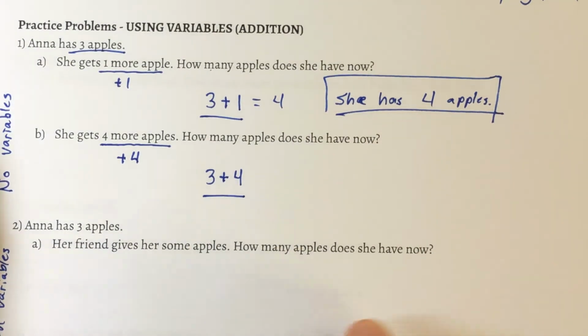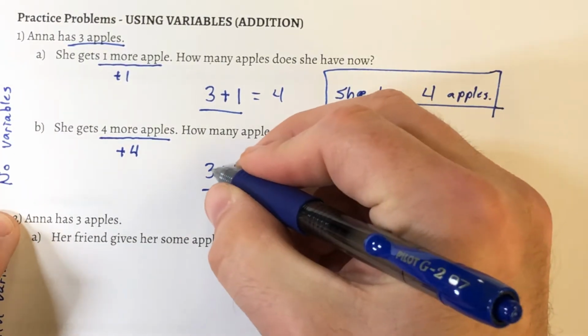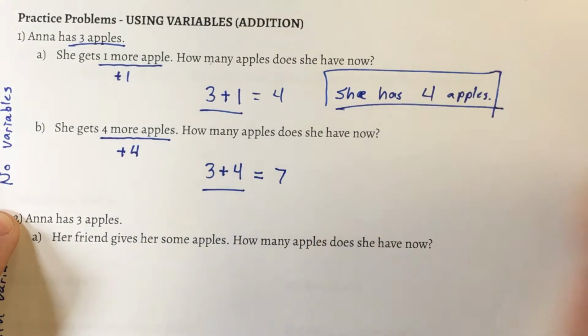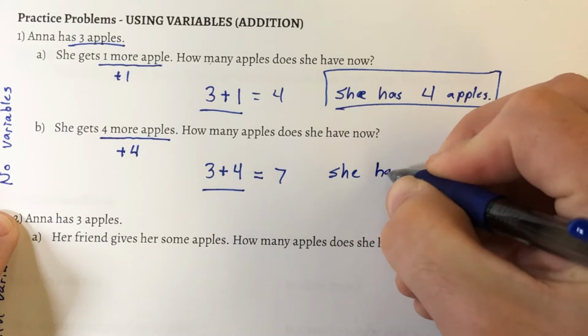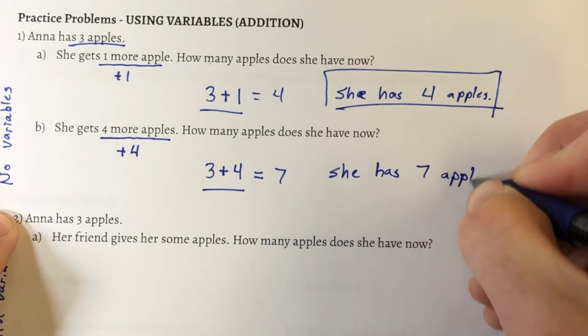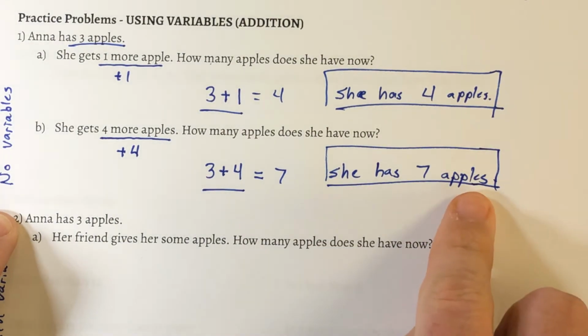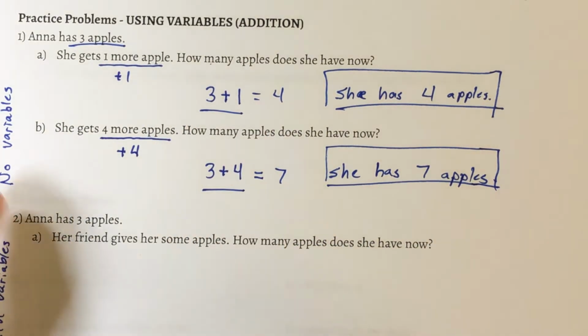Can I combine those terms? Can I combine 3 and positive 4? Absolutely. They're both numbers. They're like each other. We're going to get into another lesson about like terms, but I'm going to be using that a lot in this lesson. So these are like terms. They're like each other, a 3 and a 4. So I can combine them and make 7. So how many apples does she have now? She has 7 apples. So the number of apples she has changed according to what she got more of. This example, she got 1 more. This example, she got 4 more.